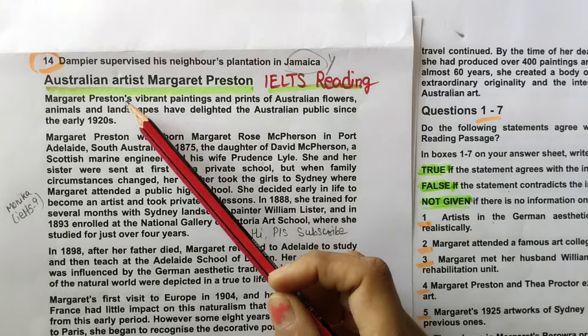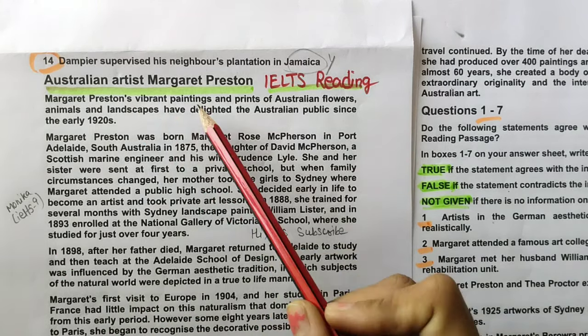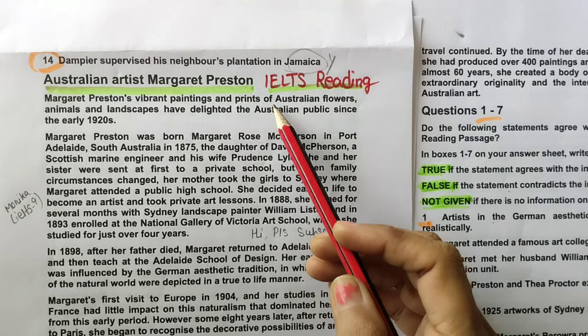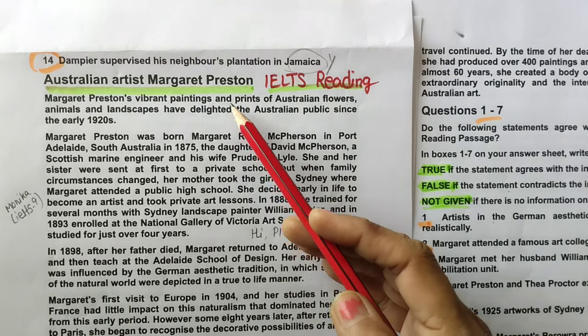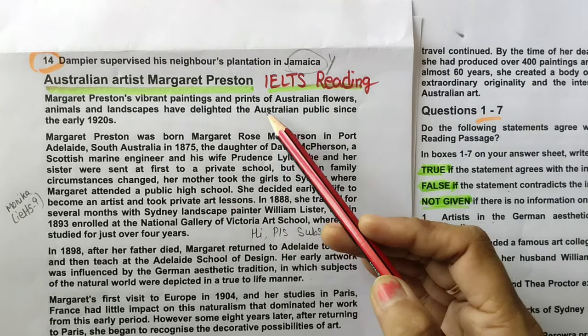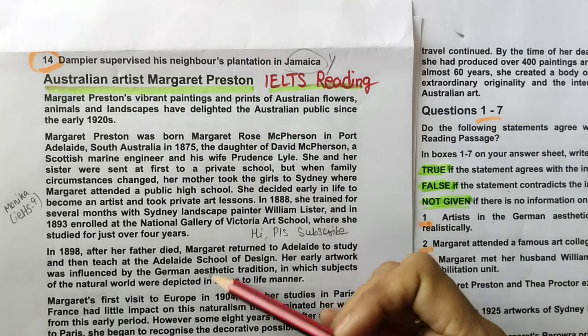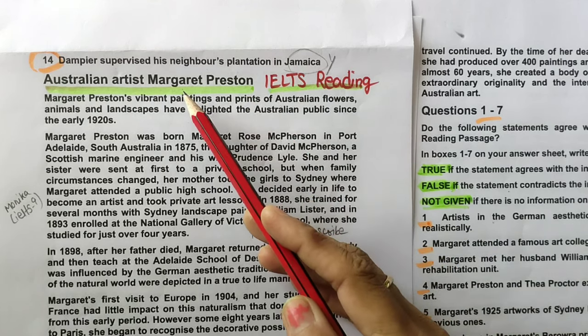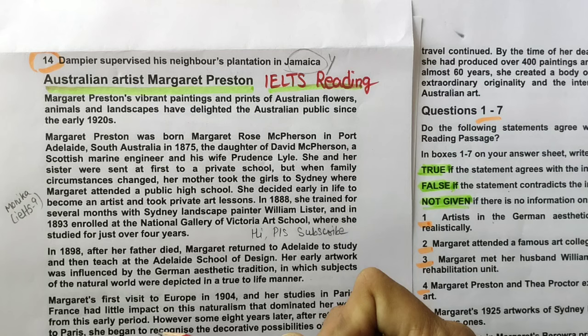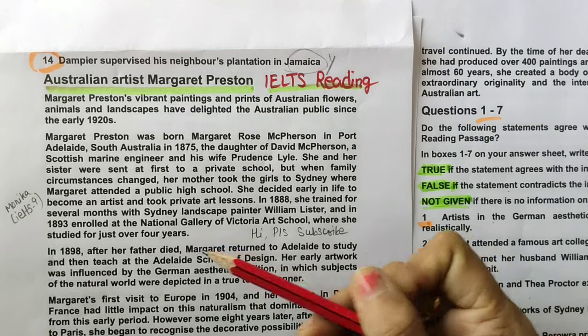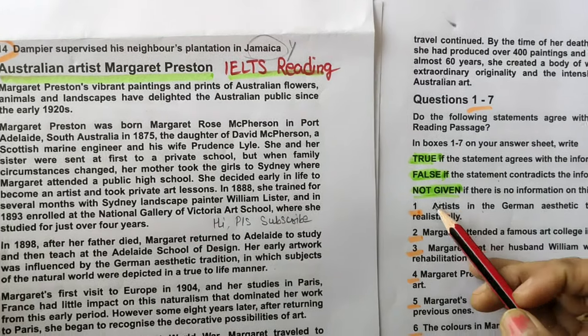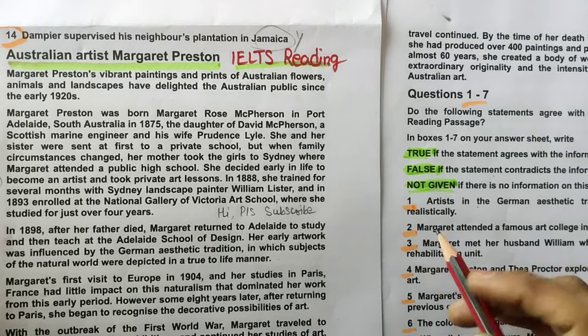So this is the Australian artist Margaret Preston IELTS reading passage. If you think that first you will read the whole passage, learn about this artist's life journey, and then you can easily find the answers to all those questions, you are wrong.